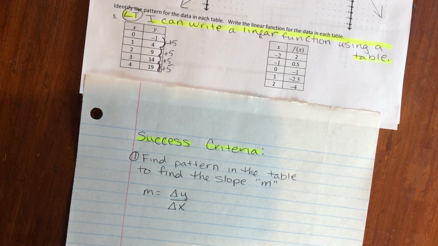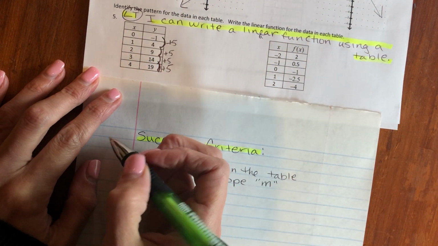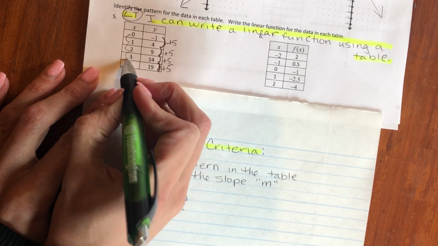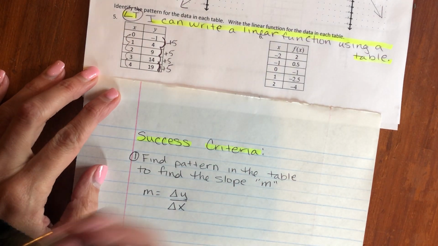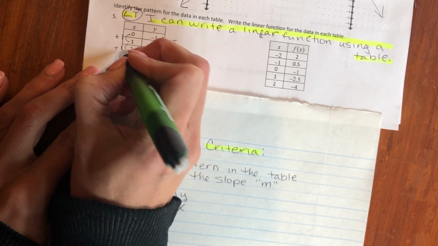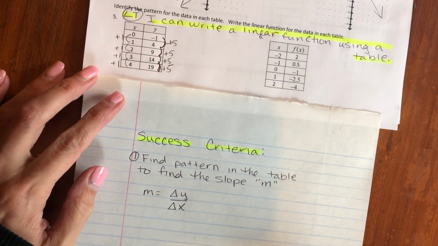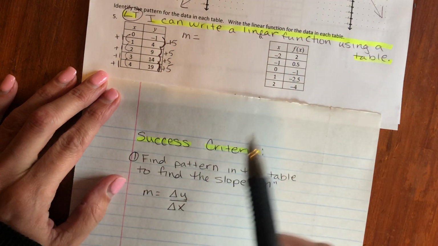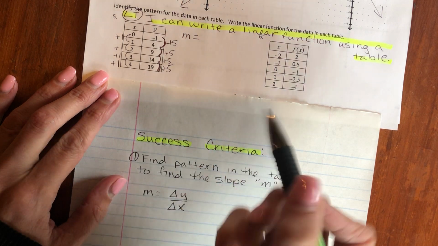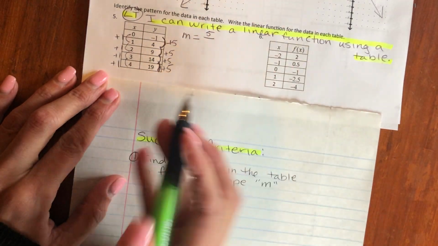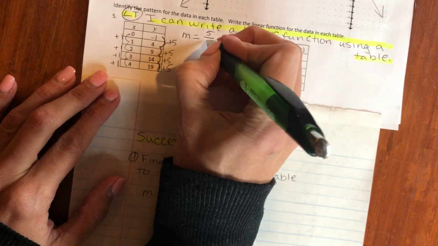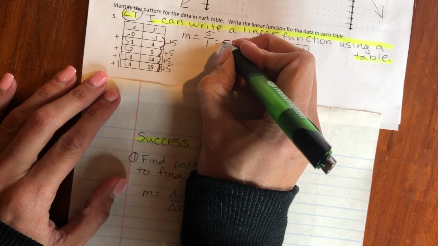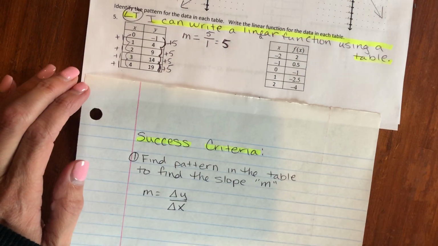Now let's go over and look at the x's. What is happening to the x's? So how do you get from 0 to 1, from 1 to 2, 2 to 3, 3 to 4? What is happening there? You are adding 1 each time. So let's put it all together. M equals change of y. The change is positive 5, over the change of x, positive 1, which you can simplify down to just 5. So I found my slope is 5 there.